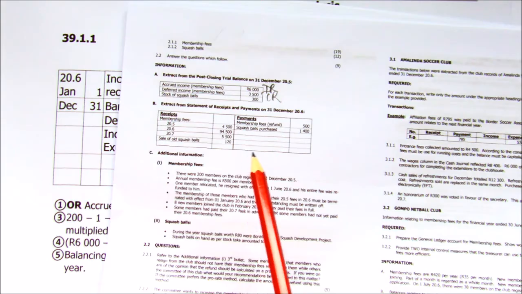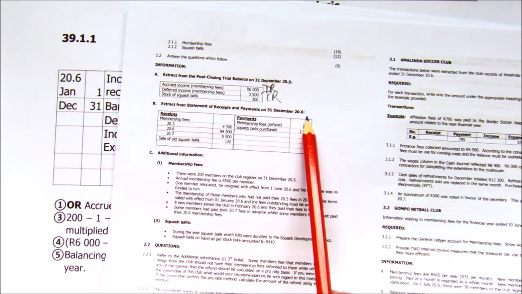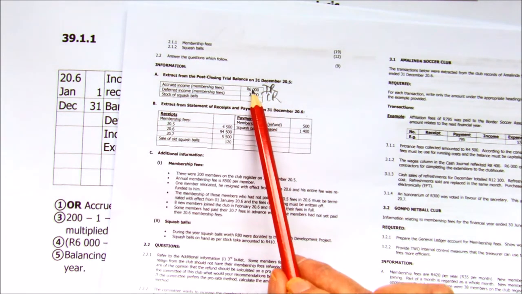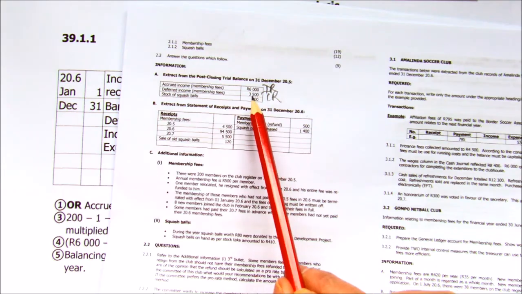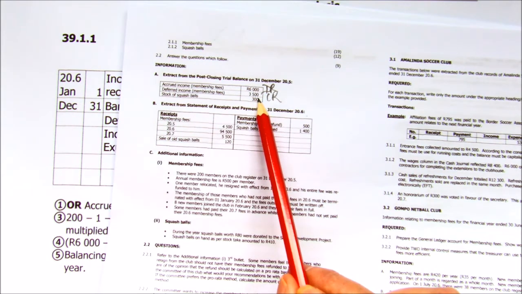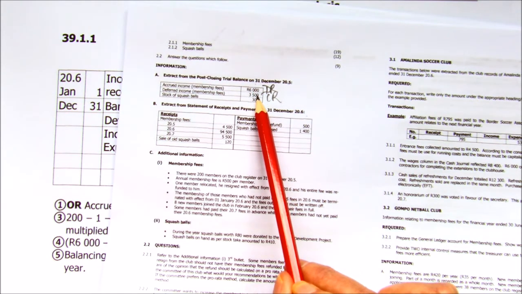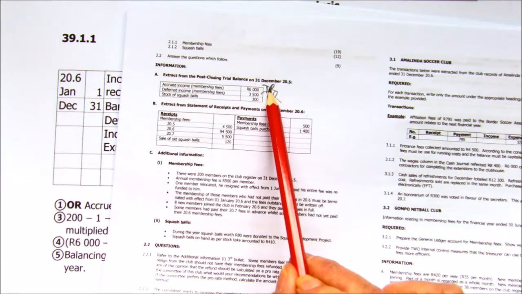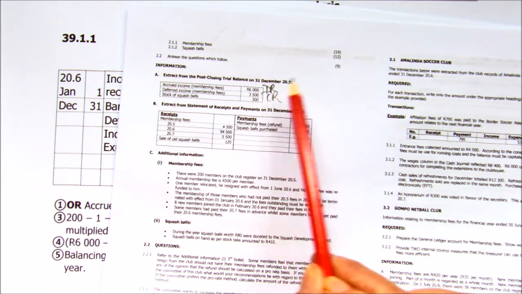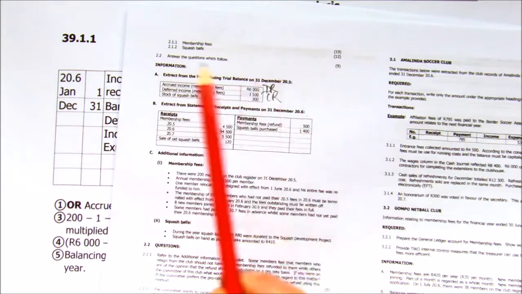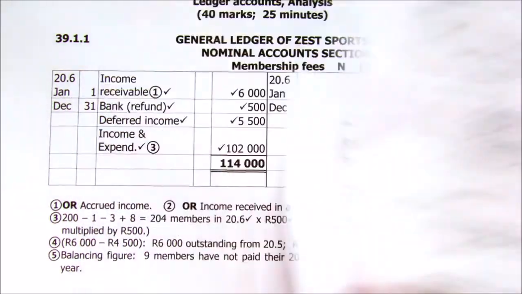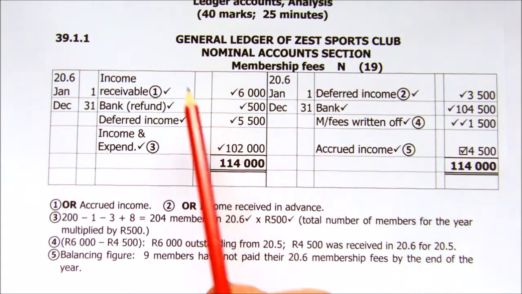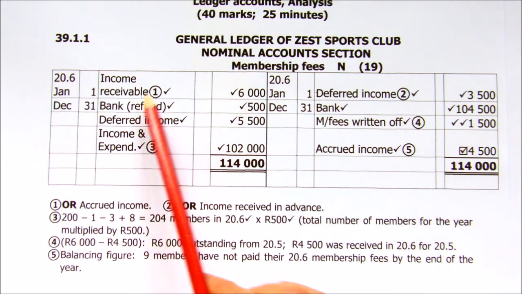Now, when we move into the new year, 2016, however, we can't forget that some income is owing to me and some has been received in advance. So we have to reverse this. As income accrued has got a debit balance, we would credit it to close it off and therefore debit your membership fees account as you see here.